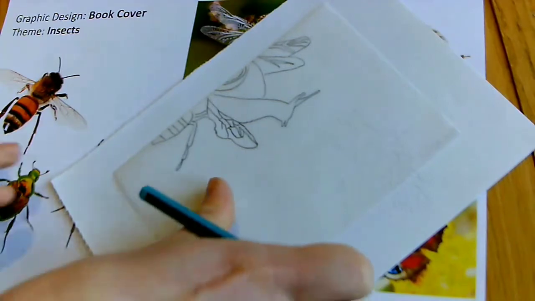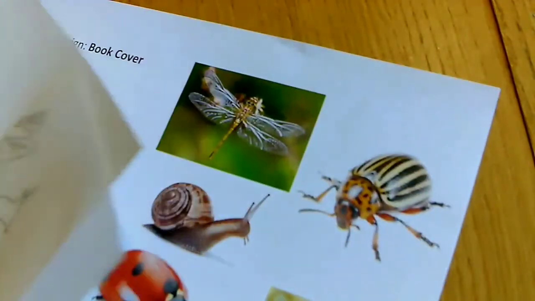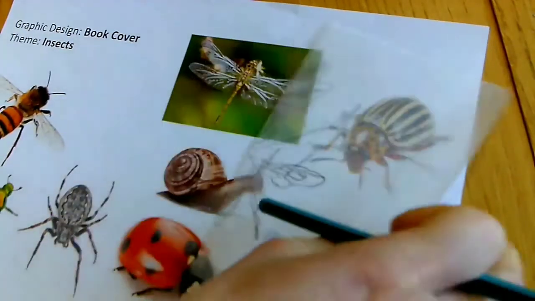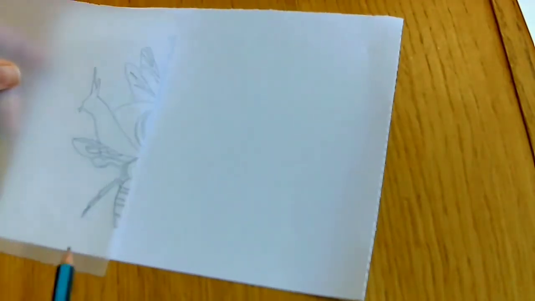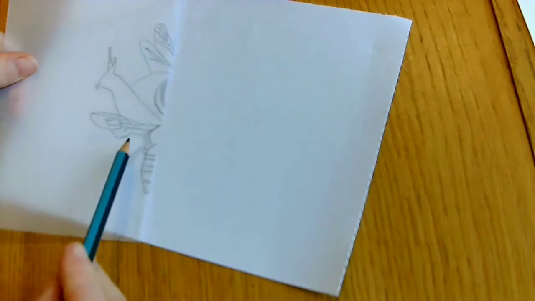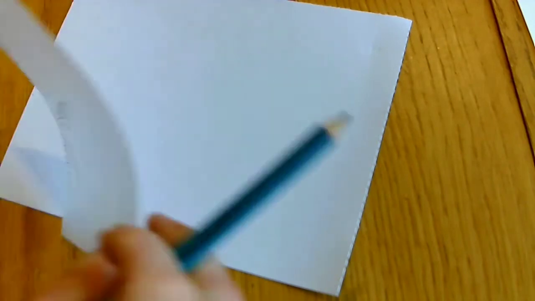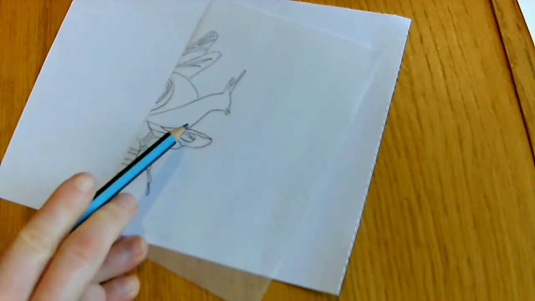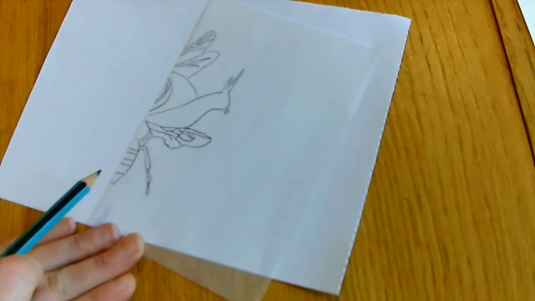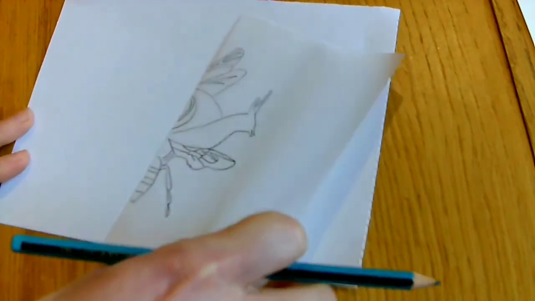Okay, and now I'm ready to transfer my motif to my white paper and see what this looks like as a symmetrical motif design. So what I need to do is line up my tracing paper with the edges of the white paper itself, but you need to make sure that your pencil marks are facing down, because when you're tracing through, you're pushing the graphite on the tracing paper onto the white paper.